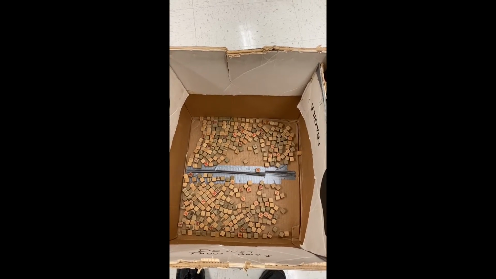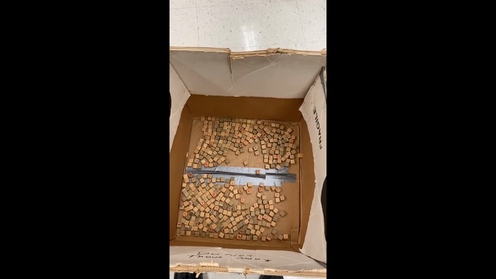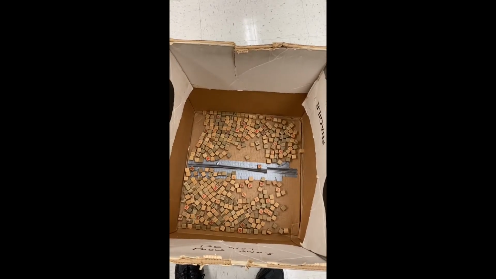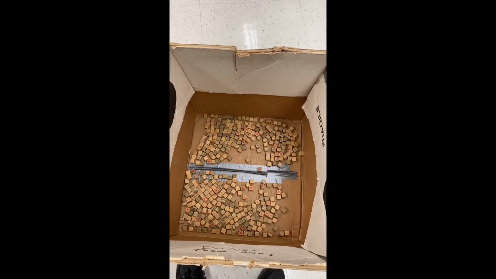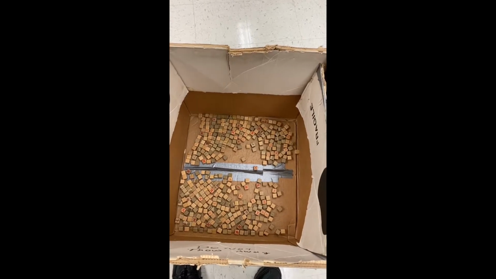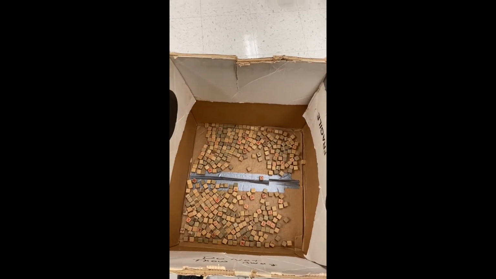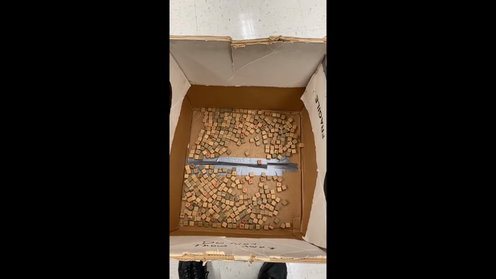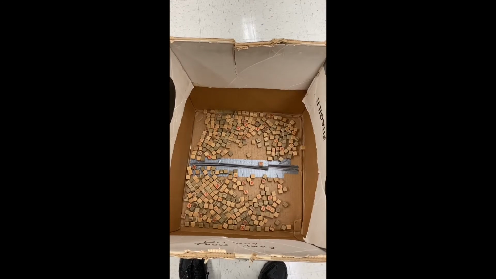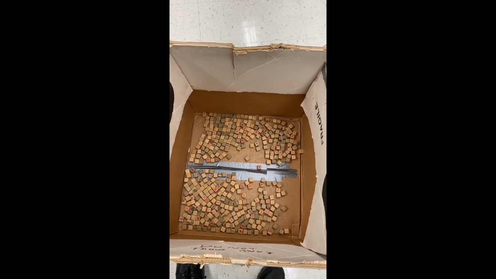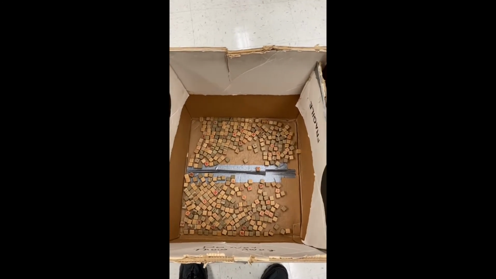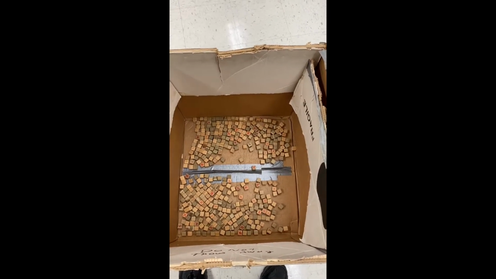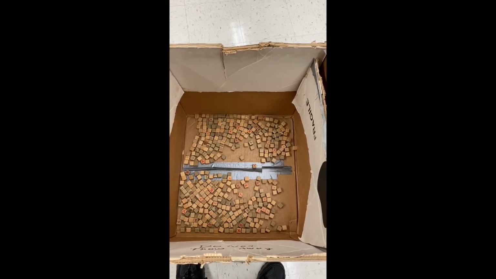So what we're going to do is take this box of cubes, shake it up, and then remove all of the cubes that have their X facing upward and put them into another little container there just to hold them until we're done. We will then subtract the number of cubes that we took out from the original 400 to get the remaining number of cubes.